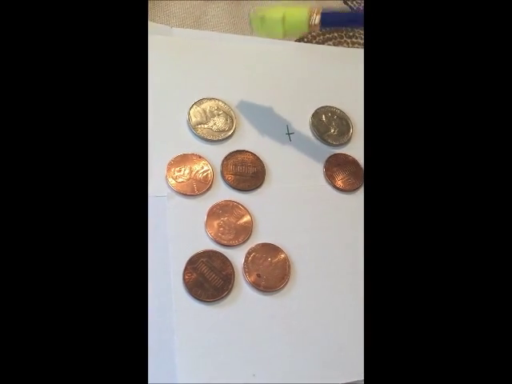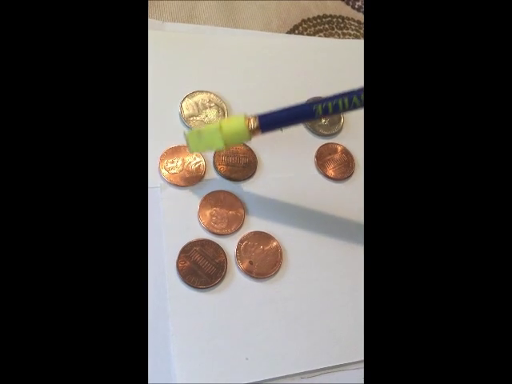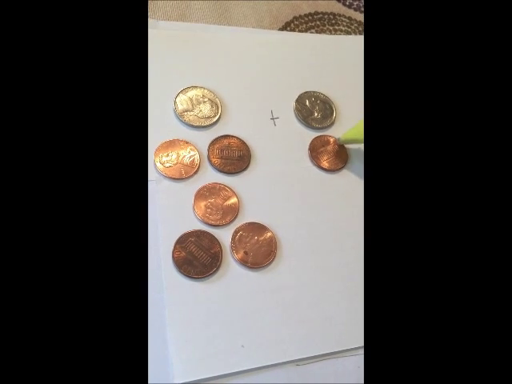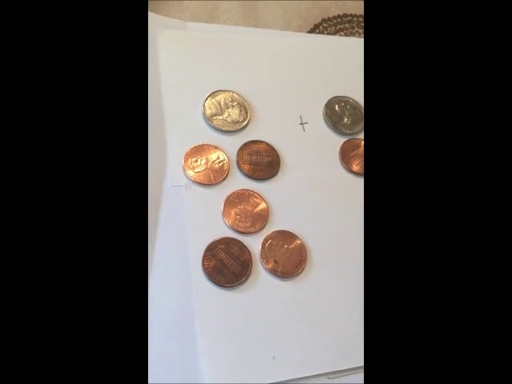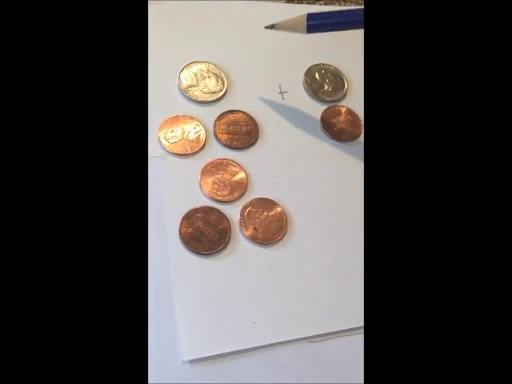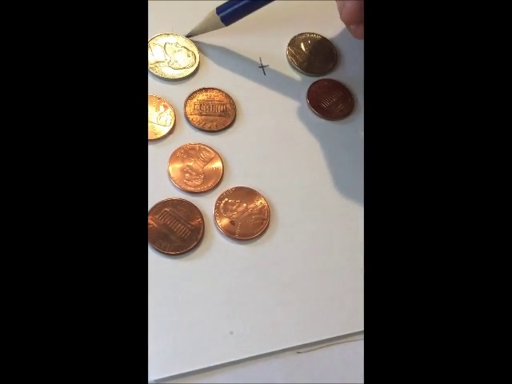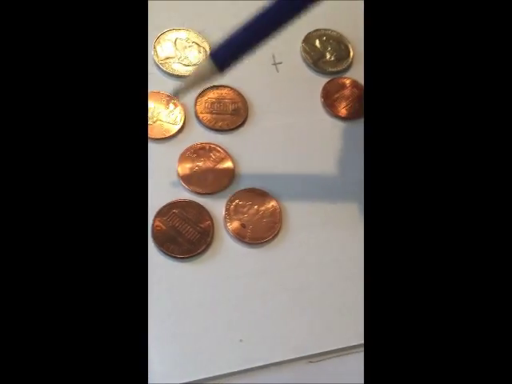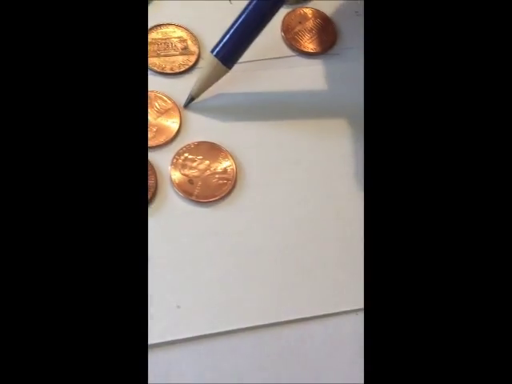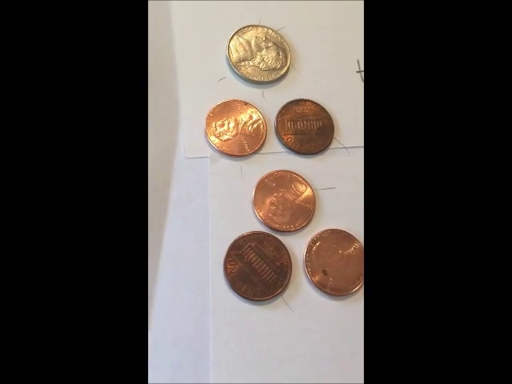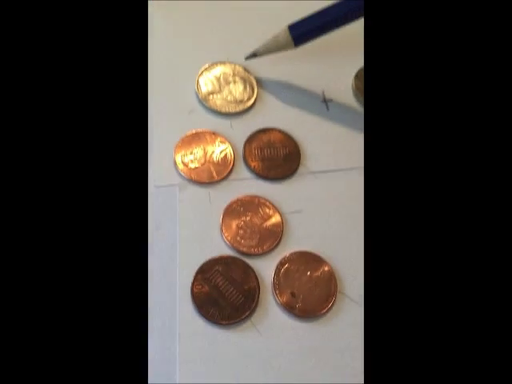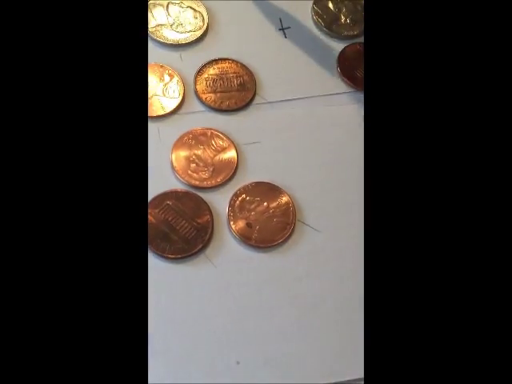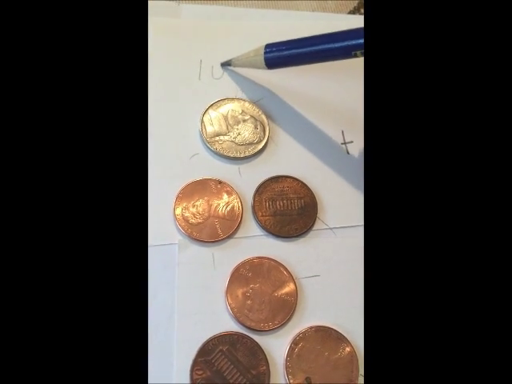So now we have this problem. We have a nickel, 1, 2, 3, 4, 5 pennies, plus a nickel and 1 penny. So let's solve this. We know that a nickel is 5 cents. Let's add our little hairs. 1, 2, 3, 4, 5. And we know a penny is worth 1 cent. 1 hair each. So let's count. 1, 2, 3, 4, 5, 6, 7, 8, 9, and 10. So we know the value of this side is 10 cents.